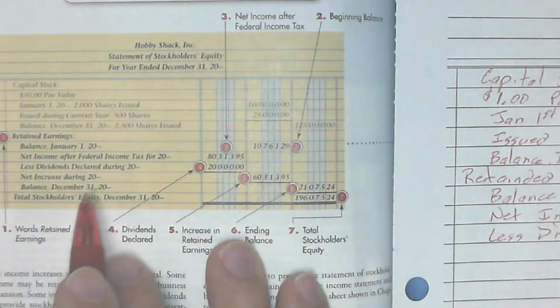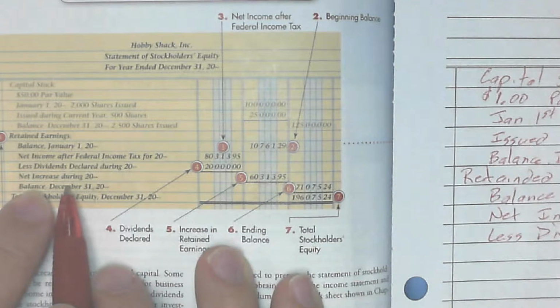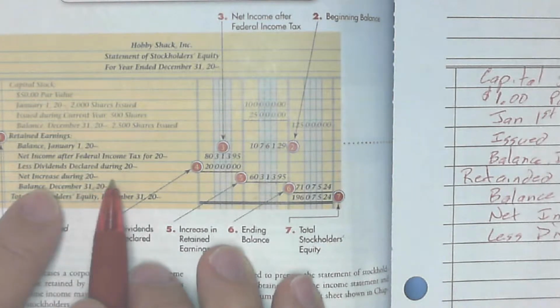So then our next line down, net increase during 2018.